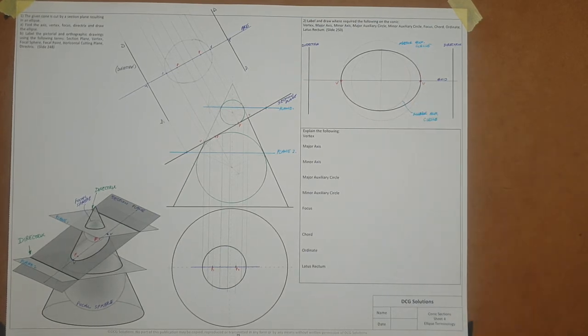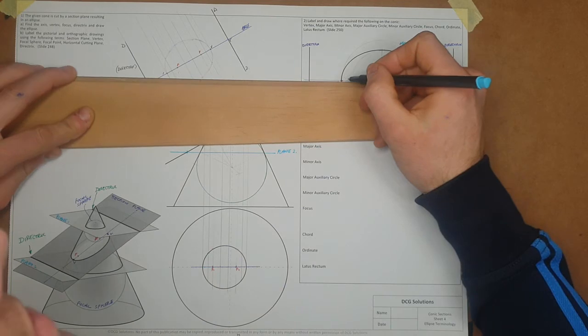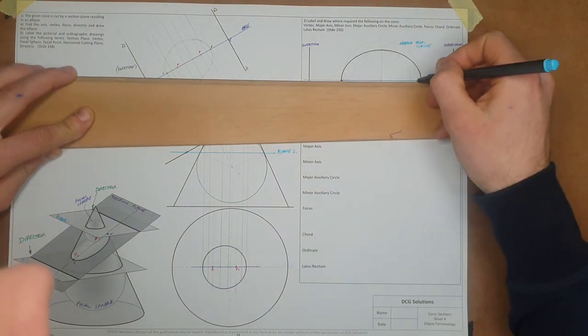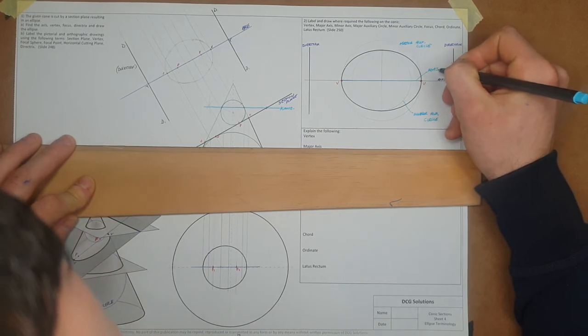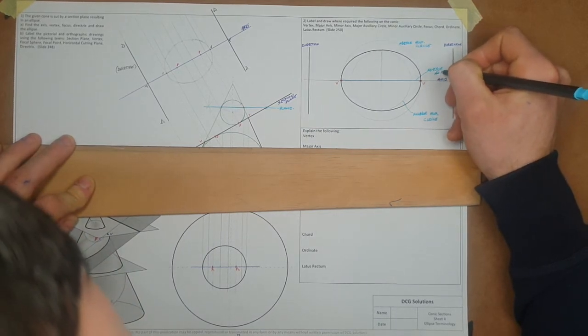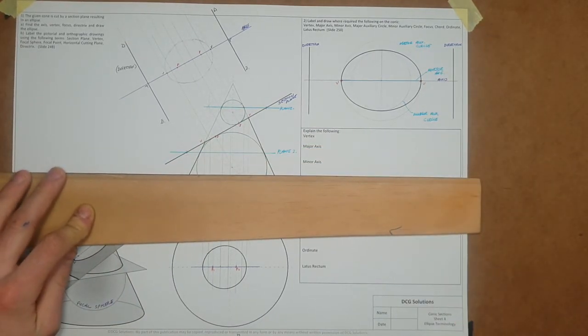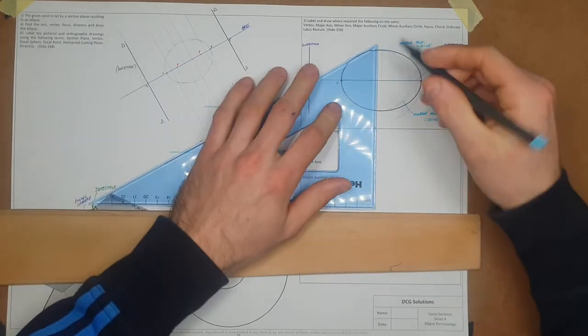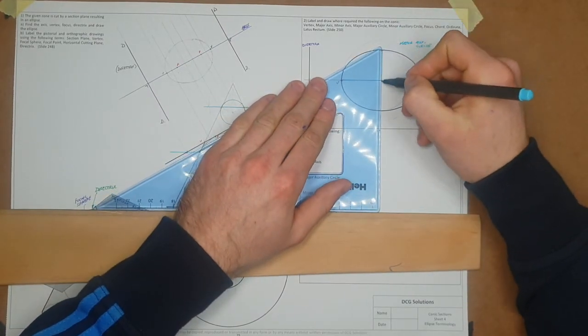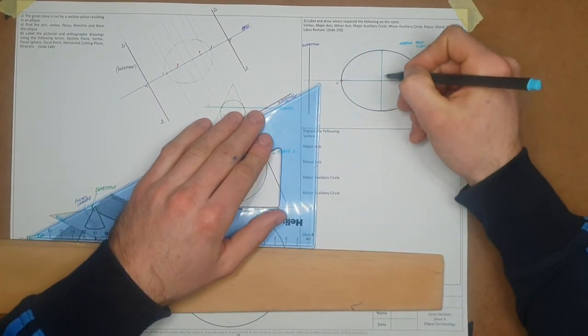The major axis is here. It's the primary axis that goes from vertex to vertex, and the minor axis is perpendicular.